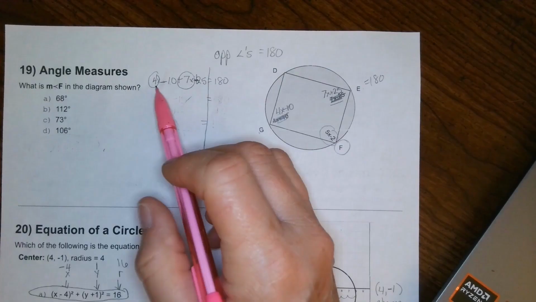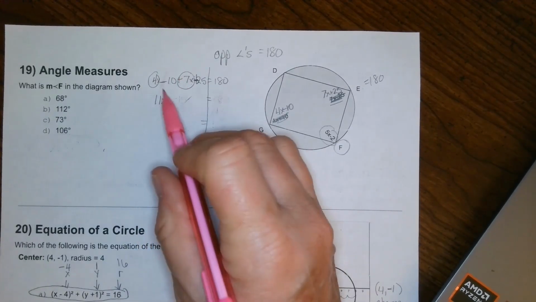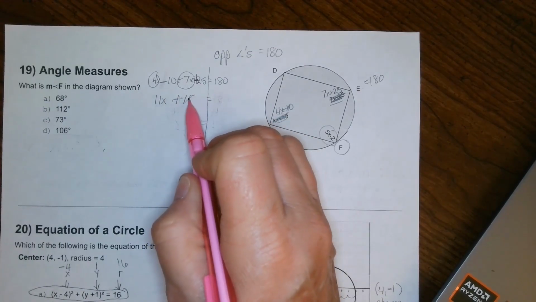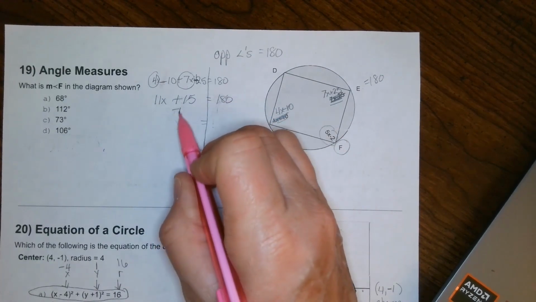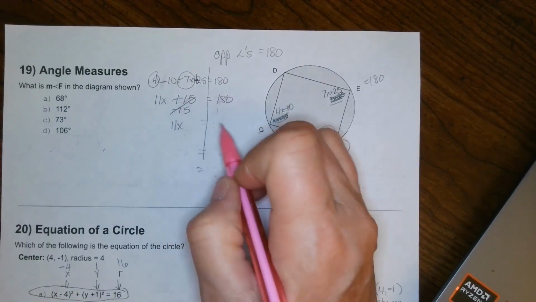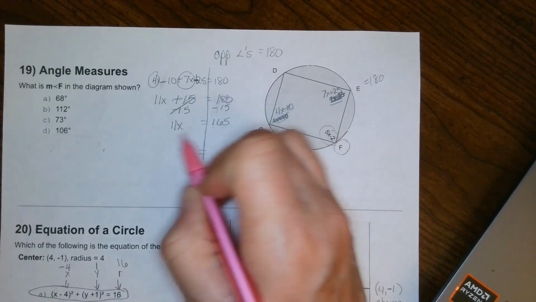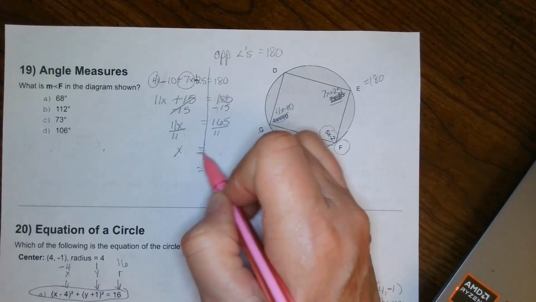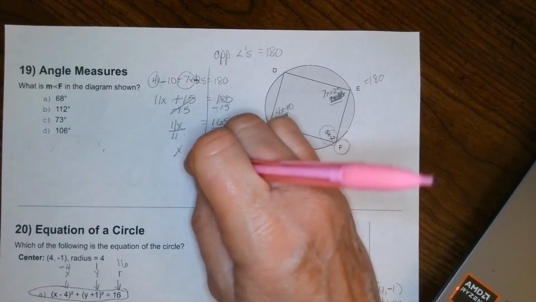Then we do our math. We're still going to get 4 and 7 is 11 x's. Then we get negative 10 and positive 25 is plus 15. Okay? Equals 180. Then we're going to subtract 15 so that I can get 11x by himself. Those two cancel out. Subtract 15, I get 165. This time when I divide by 11, I get x equals a nice even number, 15. Okay, so that's what x equals.